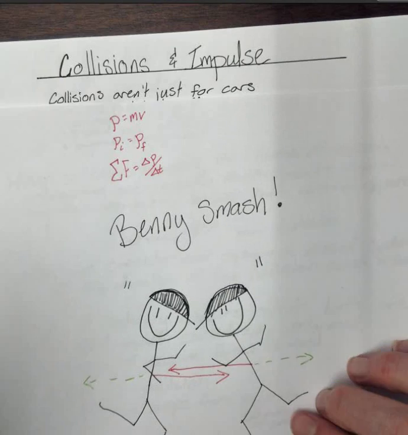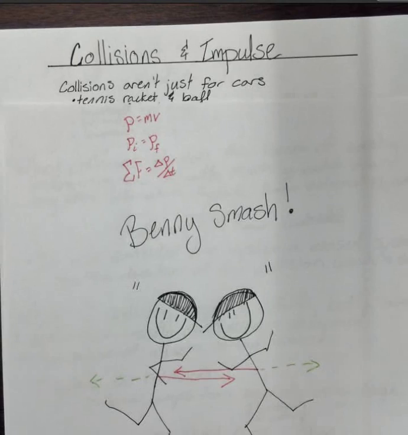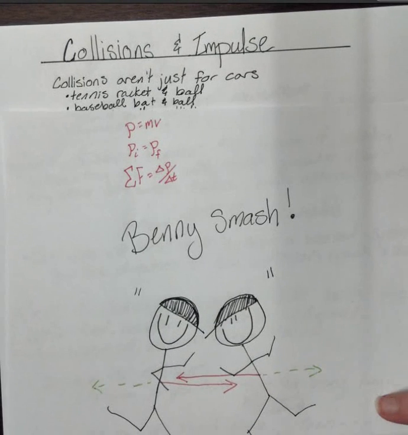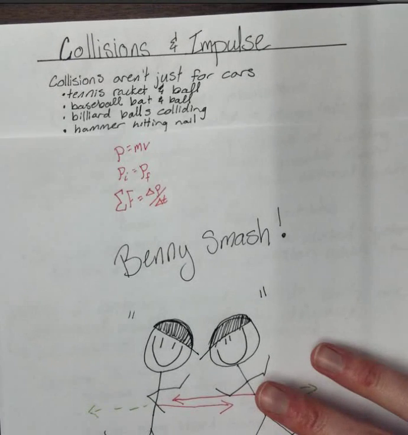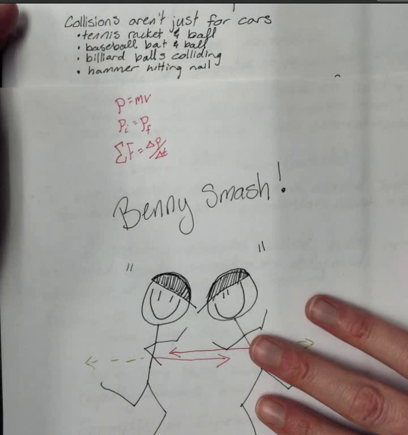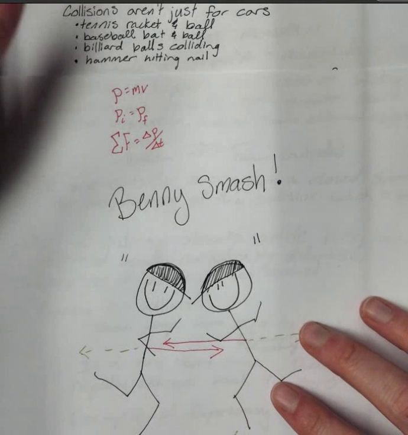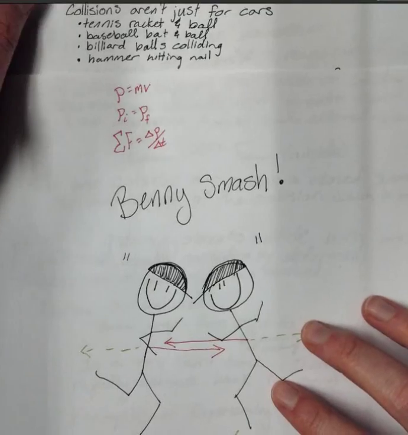Collisions aren't just for cars. If you're anything like me, when you think of a collision, you often think of a car crash, but there's all sorts of examples of collisions in our day-to-day life. When a tennis racket and a ball make contact, that's a collision. Likewise with a baseball bat and a ball, or billiard balls, or a hammer hitting a nail. All of these and any other contact is an example of a collision, and we should be able to take a look at them through the concept of conservation of momentum, and now through collisions and impulse.